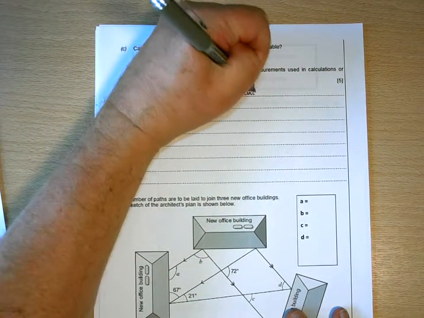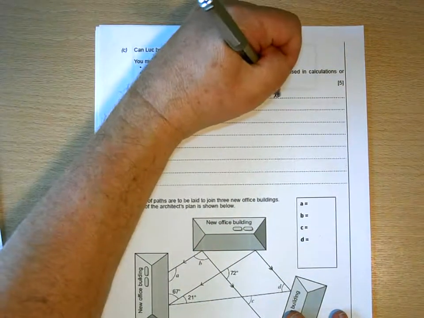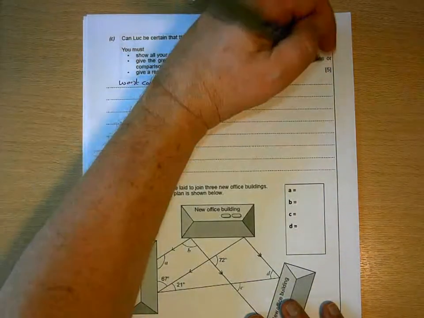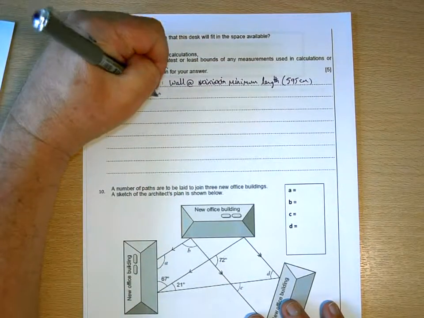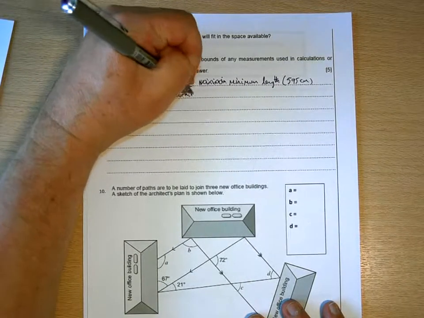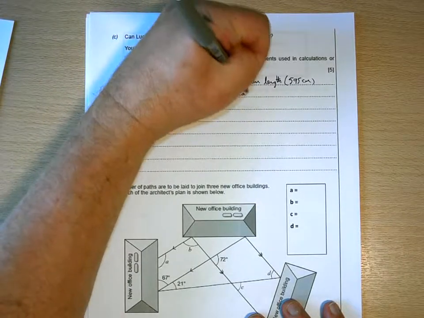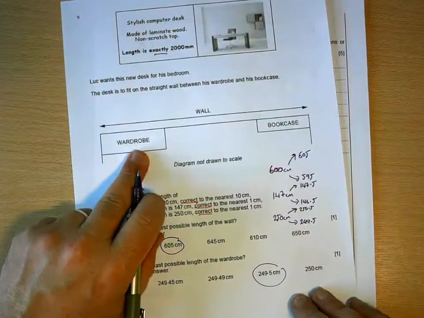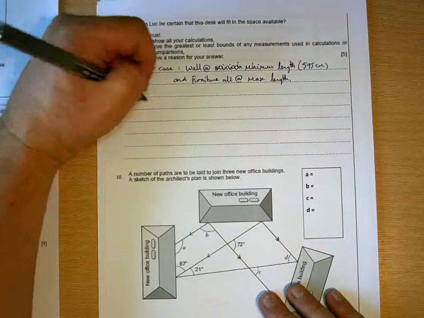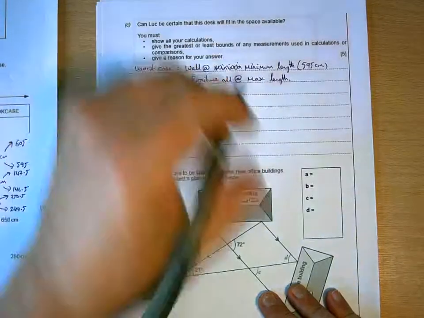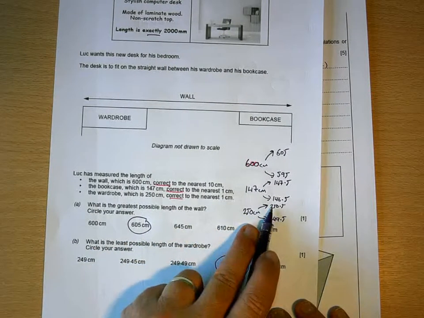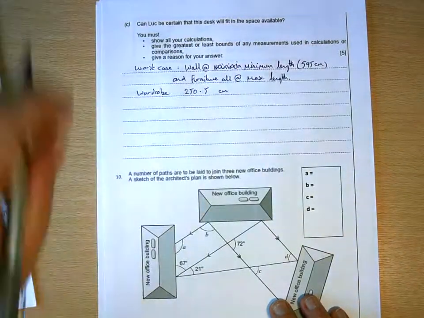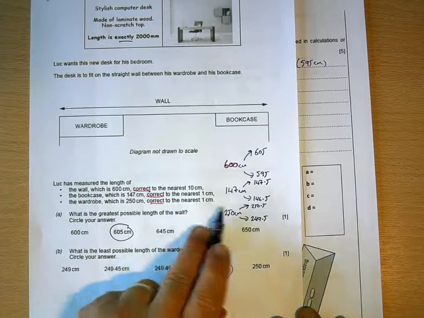Minimum length, and the minimum length of the wall is 595. And furniture all at max length. So the furniture is the wardrobe, the bookcase and the desk. So wardrobe, maximum wardrobe is 250.5 centimeters. Bookcase is 147.5.